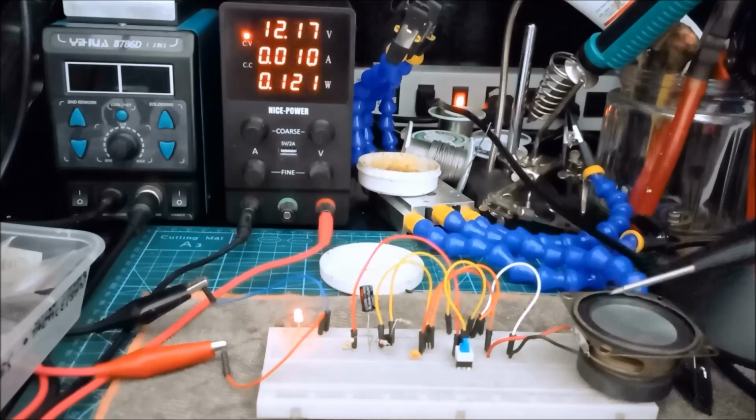there is a stray sound. We can hear a stray sound here. Using 12 volts, it has a high frequency at the output speaker.